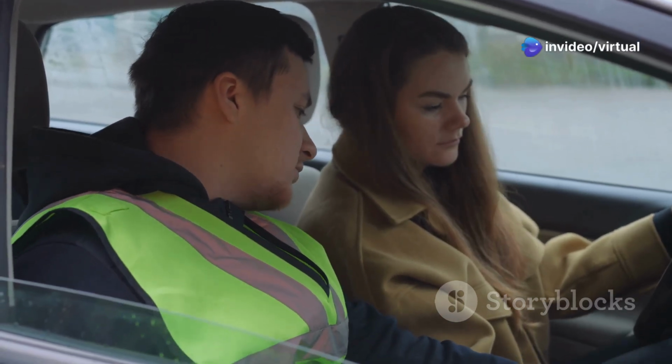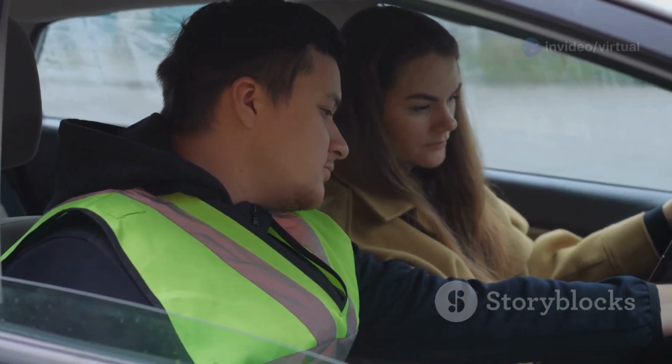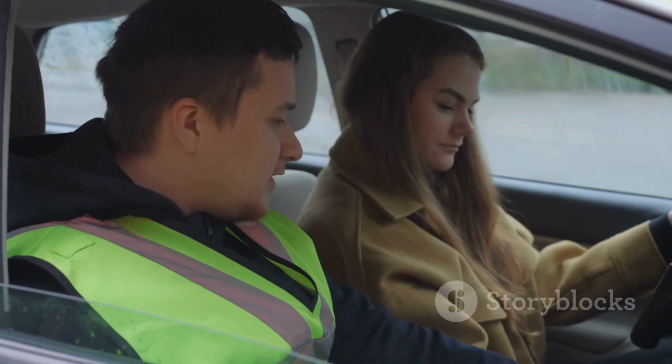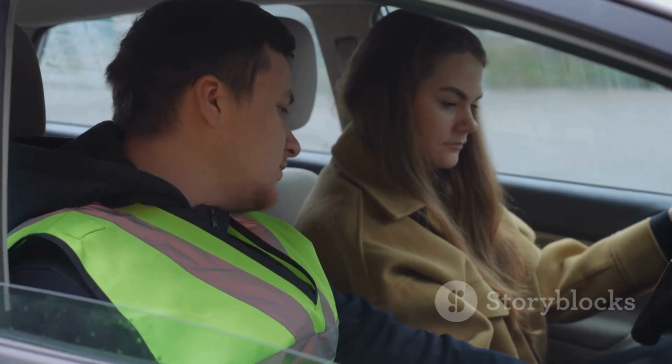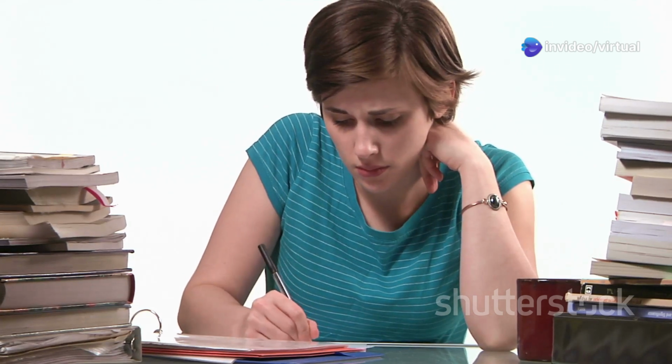Learning a new language can be like learning to drive a car. At first, everything seems overwhelming. You have to remember so many rules, pay attention to various signs, and coordinate your movements. It feels like an impossible task. You might feel frustrated and confused, just like when you're trying to understand the rules of the road.